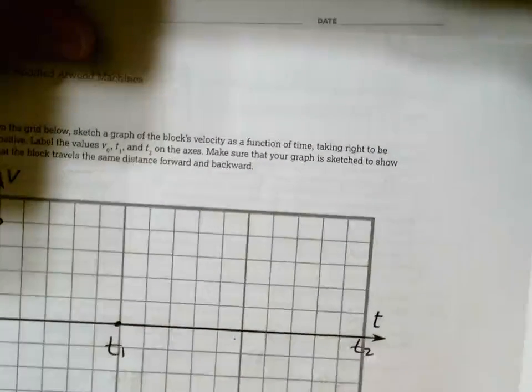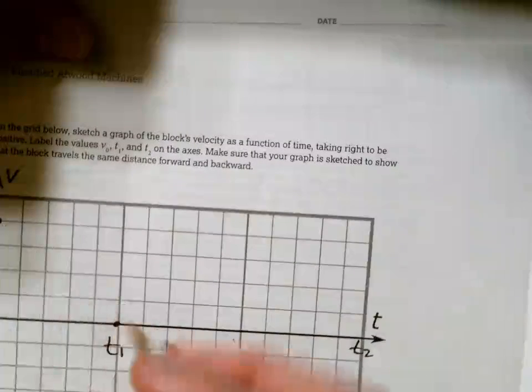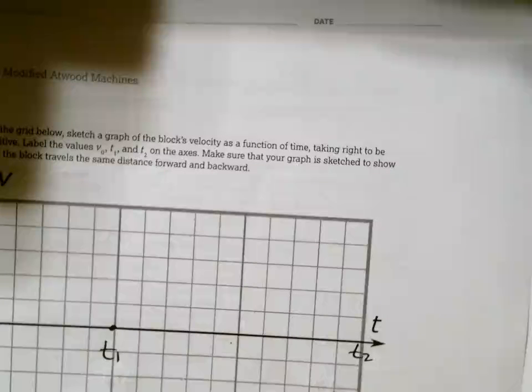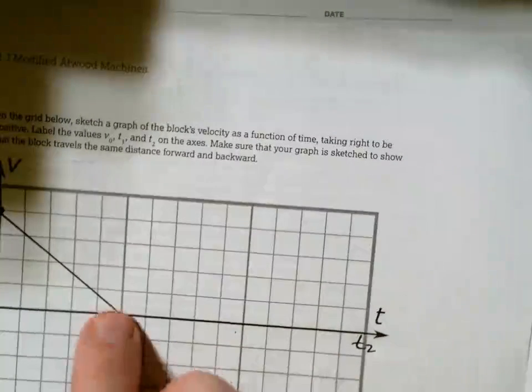So what's happening is it's slowing down from v0. Do I have a ruler? Yes, I do. It starts off with some positive velocity because it's going to the right. Then it slows down, and at t1 it stops. So velocity is 0 here.